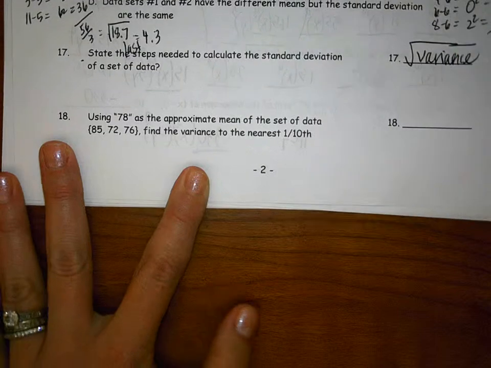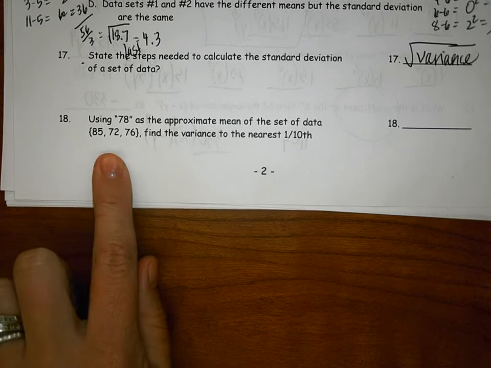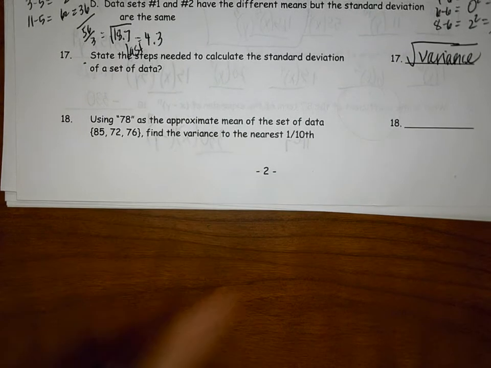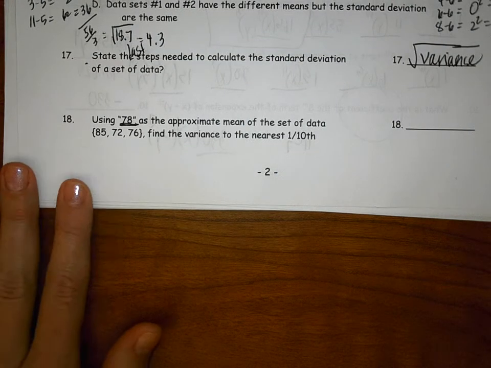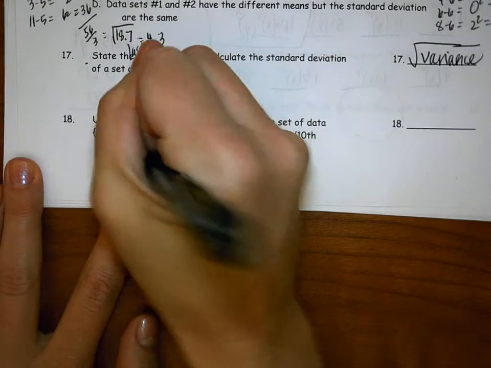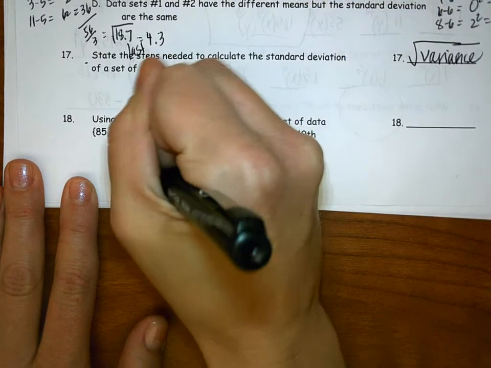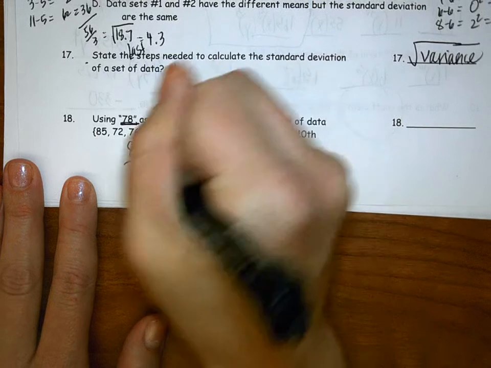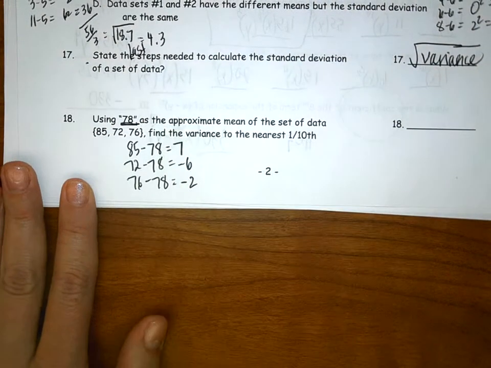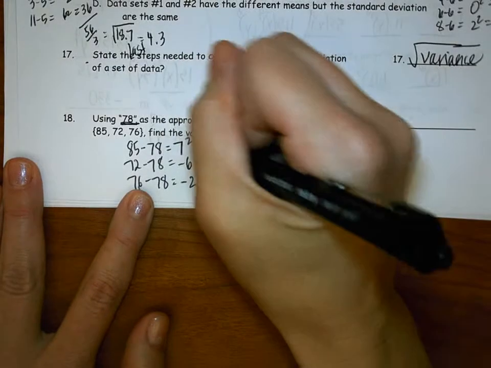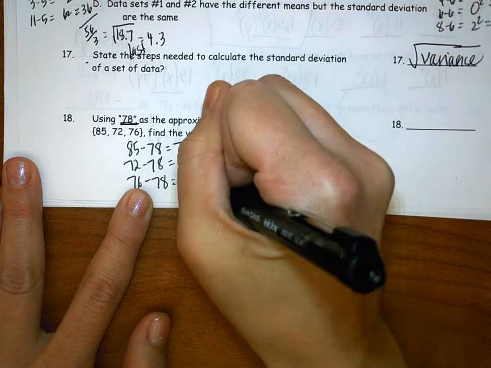It says that using 78 as the approximate mean of this set of data, find the variance to the nearest tenth. So they're telling you use this as the mean. Okay, so what am I going to do now? Good. 85 minus 78 is 7. 72 minus 78 is negative 6. 76 minus 78 is negative 2. We square each of these. 7 squared is 49. Negative 6 squared is 36. And negative 2 squared is 4.